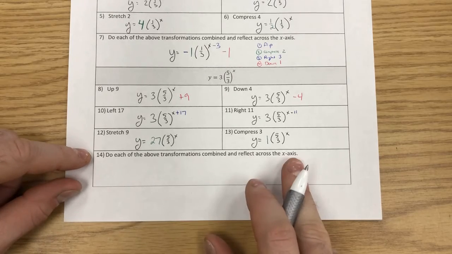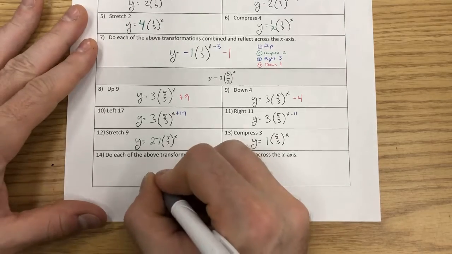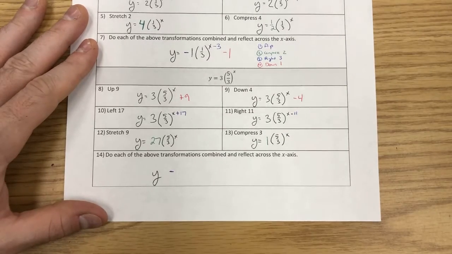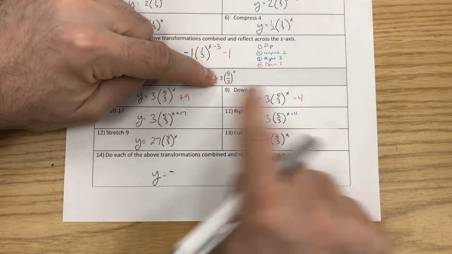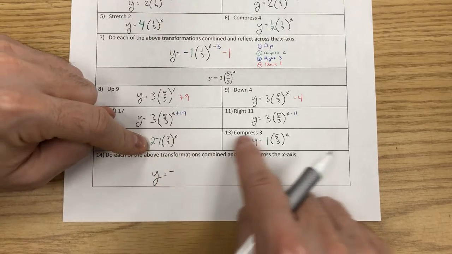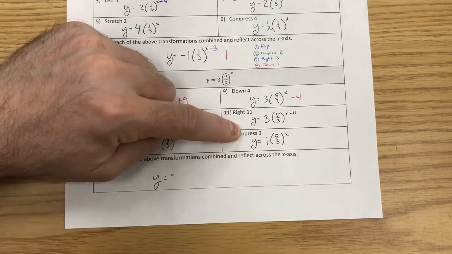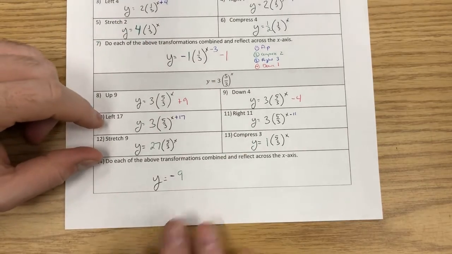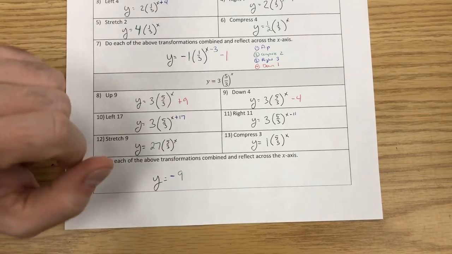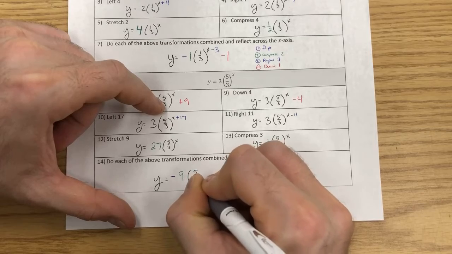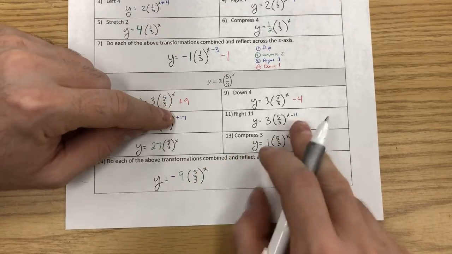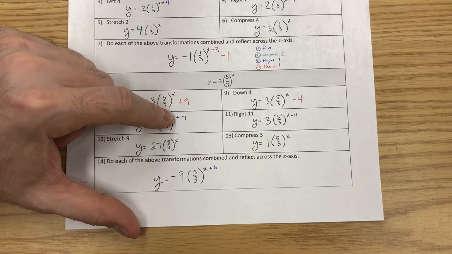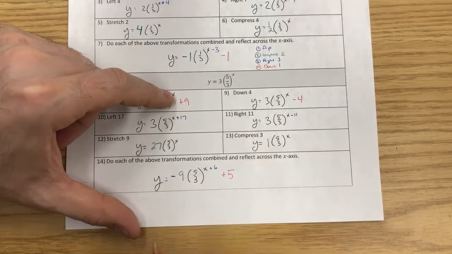And if I wanted to do all the above transformations combined and flip it across the x-axis, I've got a couple things going on here. I know I'm going to have a negative sign out front, which is going to be the flip. I know my 3, stretch 9, so 27. Compress, so divide by 3, that's going to be an ending value of 9. 3 times 9, divide by 3. Apologies. Plus 17 minus 11. That's going to be an end result of plus 6, which is a leftward motion. And then I'm going to add 9, take away 4 for an end result of add 5.